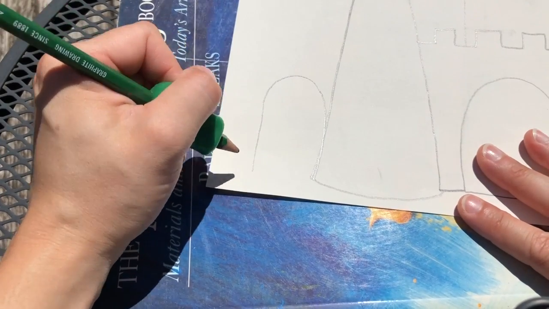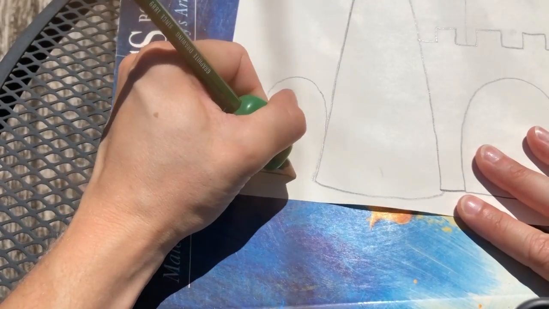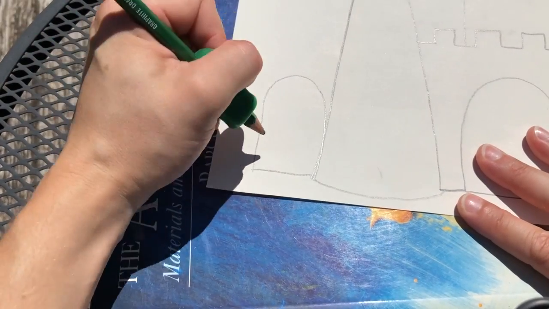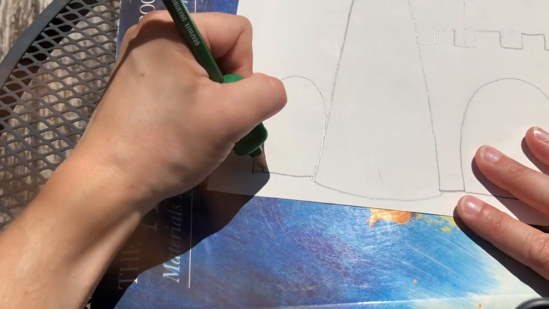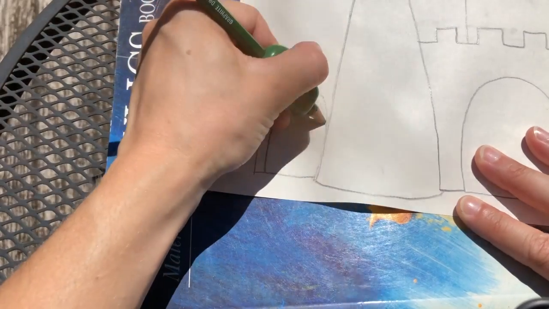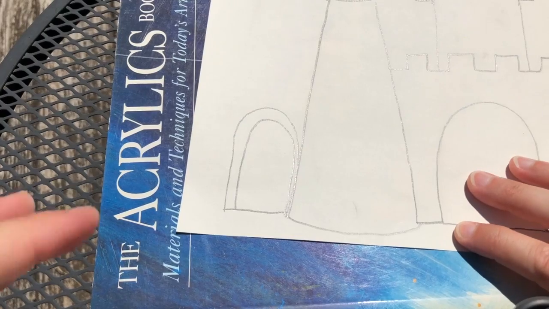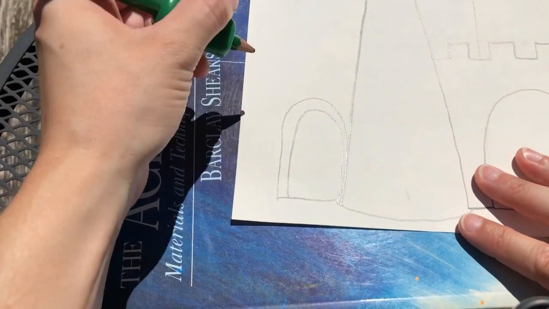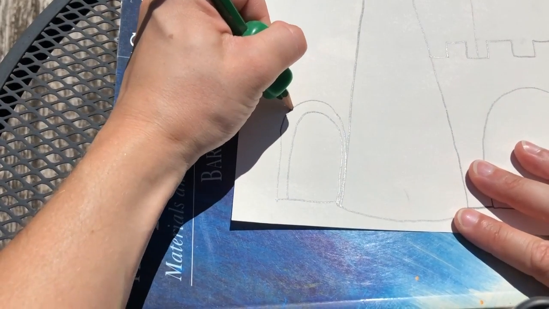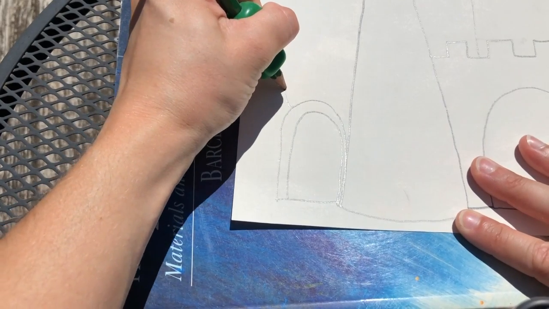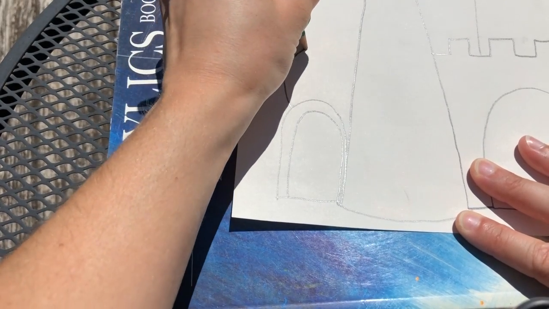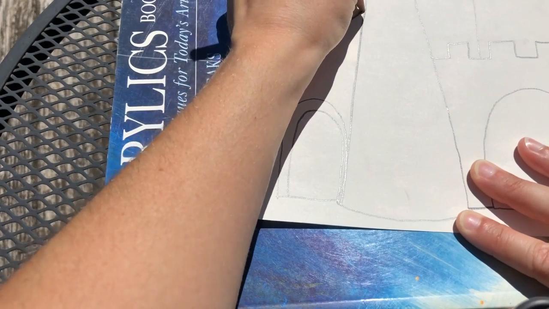And then make a flat line on the bottom. Go ahead and add another smaller one inside to create more of a 3D shape. And then what you do is you just take your pencil and you go at the top and you make this curved line that bends towards the top of the tower.